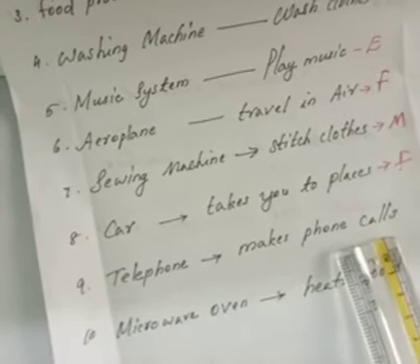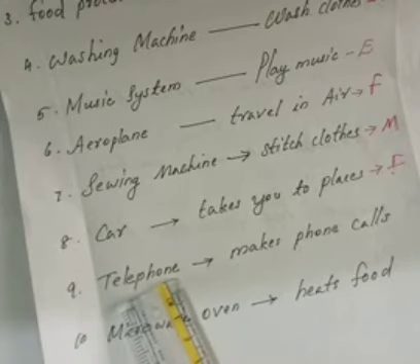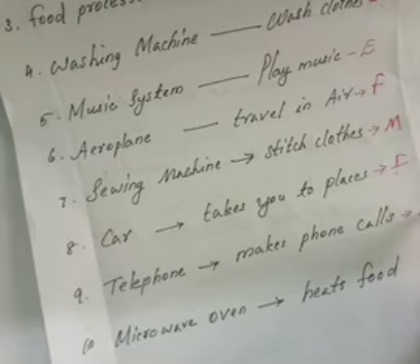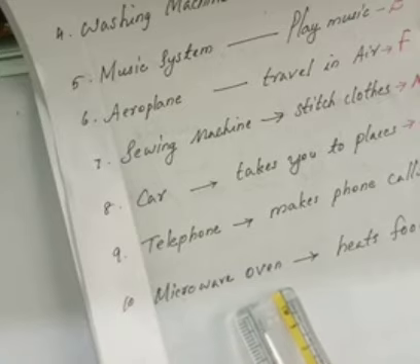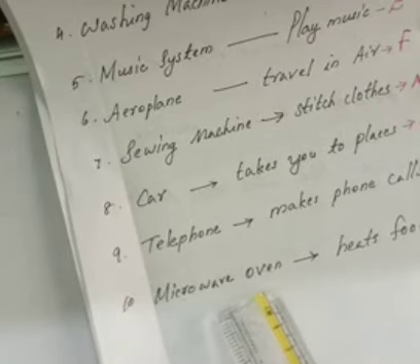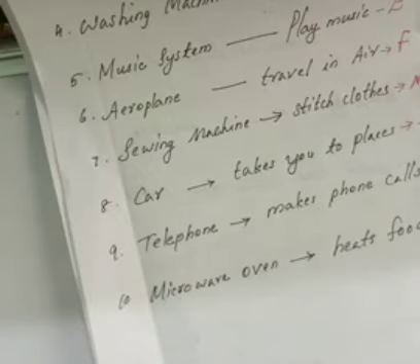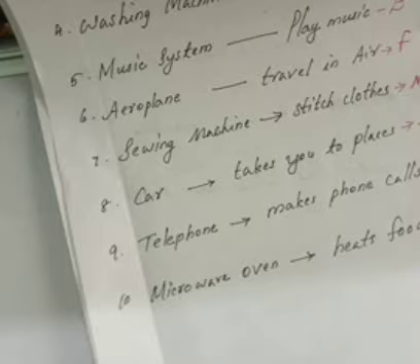Okay, next one, telephone. Telephone makes phone calls. Okay, now you tell me which kind of power this telephone needs. Okay, telephone also needs electricity. Okay, and microwave oven. Microwave oven is an electronic device. That means microwave oven helps us to heat food, and this machine also needs electricity to work. Microwave oven also needs what, children? Electricity to work. Clear?